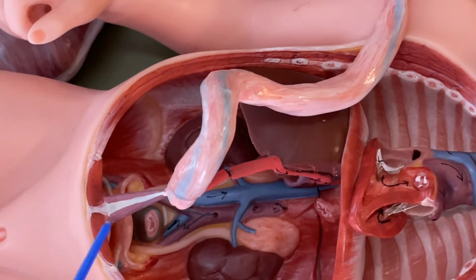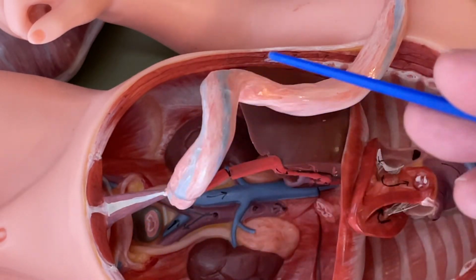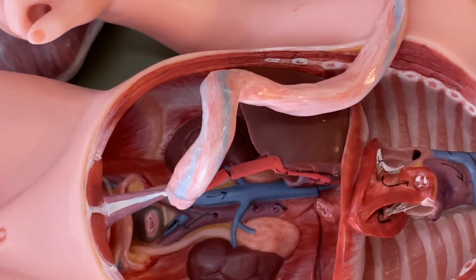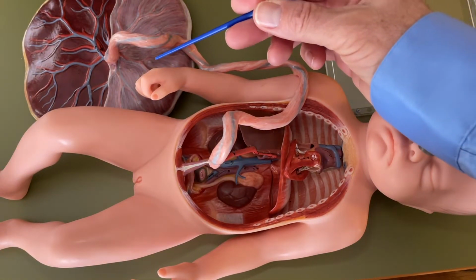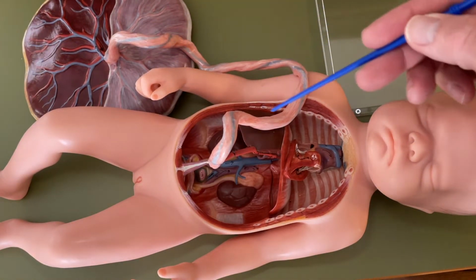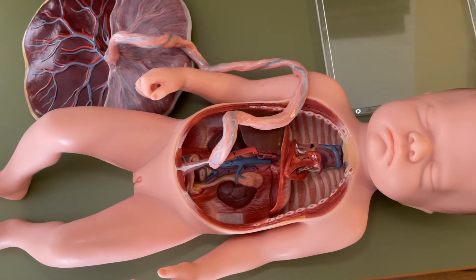Further down here, we see two umbilical arteries denoted in purple here because they're carrying deoxygenated blood. They still follow the rule to carry blood away from the heart. And so those two umbilical arteries enter the umbilical cord and go back to the placenta to drop off CO2, pick up O2, and return again through the umbilical vein.